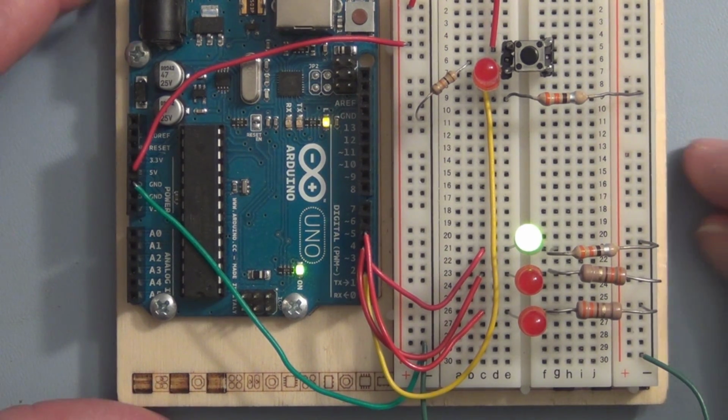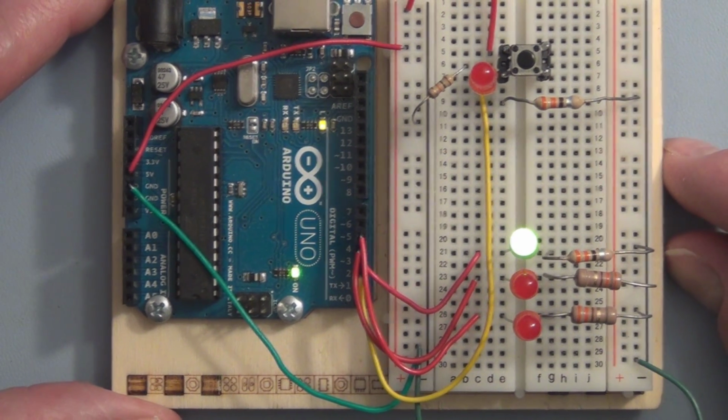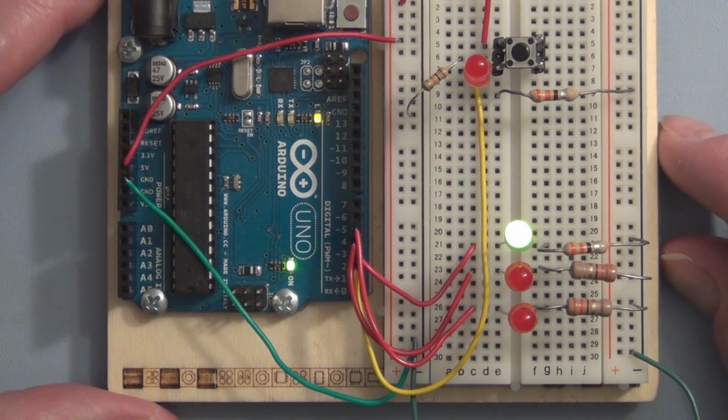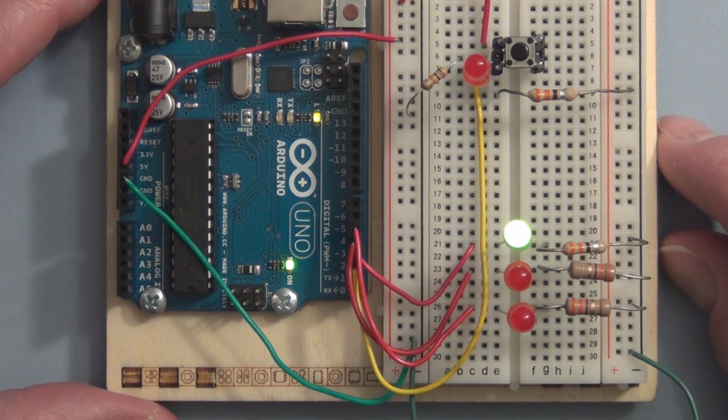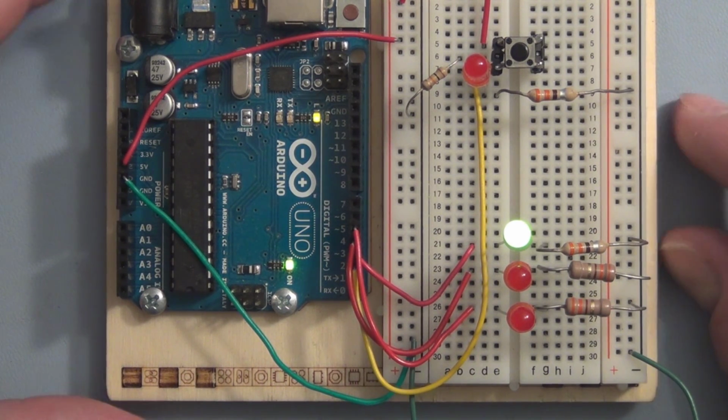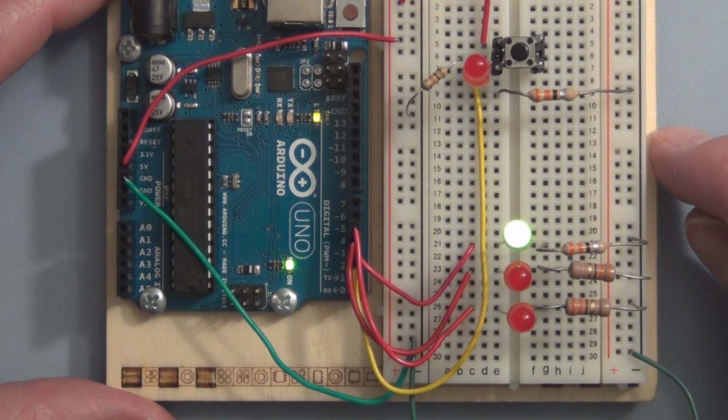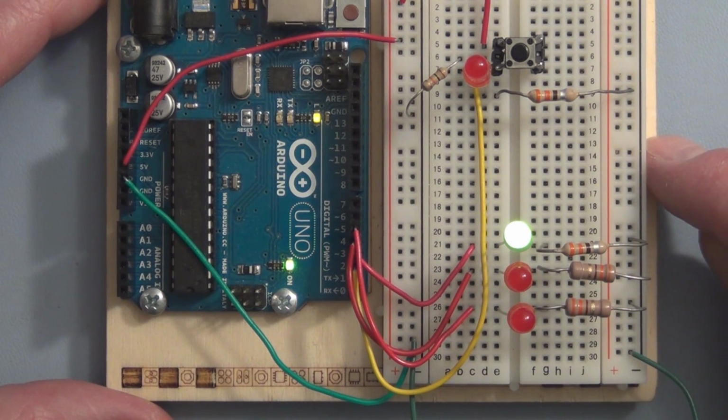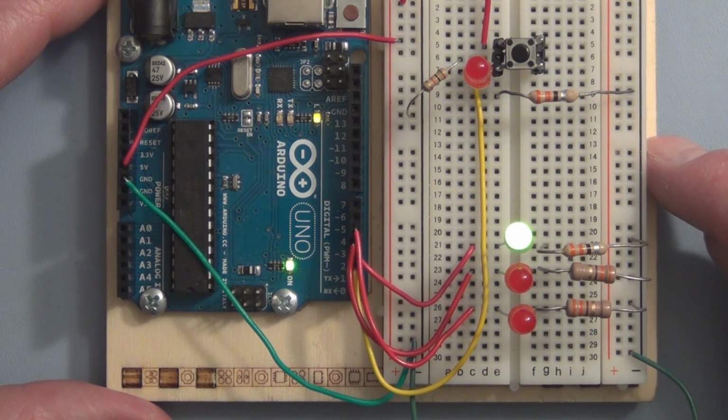So hopefully that'll help some people wire this up if it wasn't clear in that other video. There is information that you can get out of the sketch, because in the sketch you have to designate the pins that you're using for digital read and digital write.